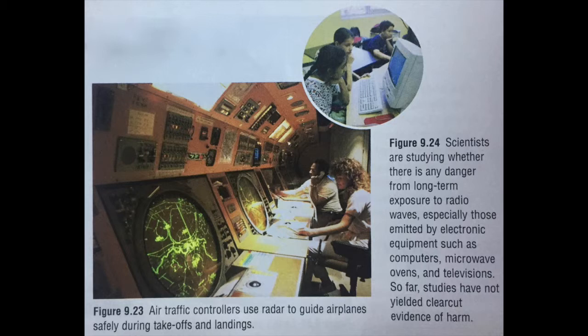So far, studies have not yielded clear-cut evidence of harm. I just want to say one thing, that microwaves are in their own category. They're not considered necessarily part of the radio wave spectrum.